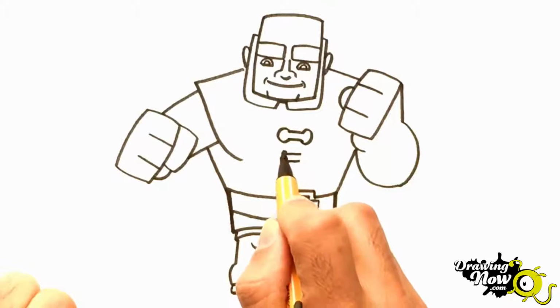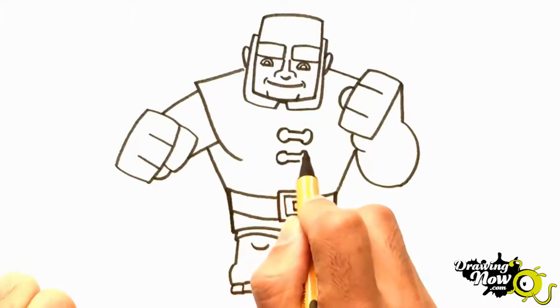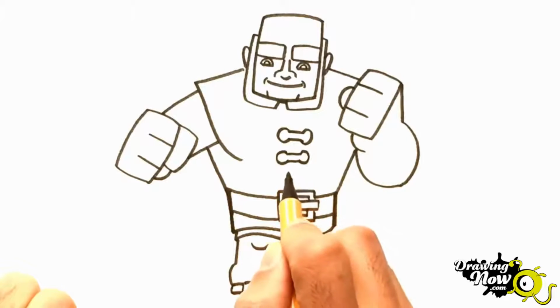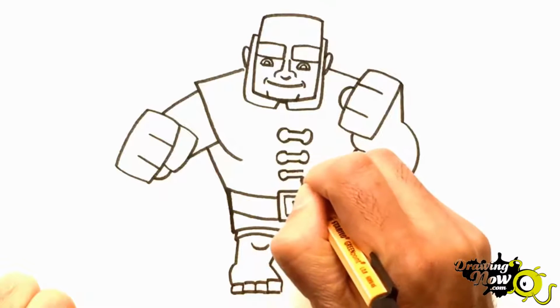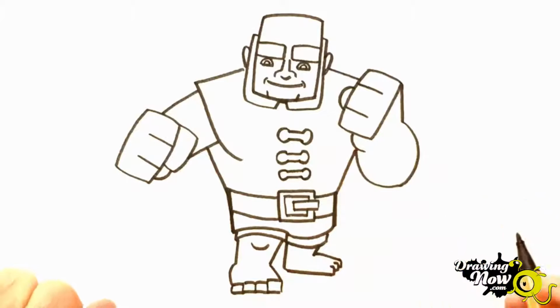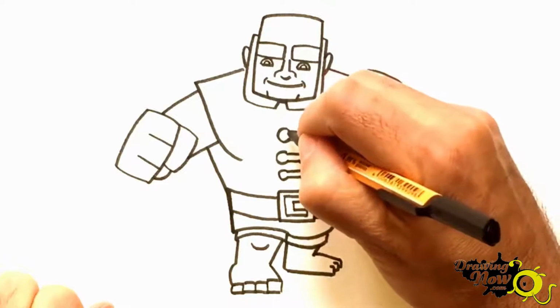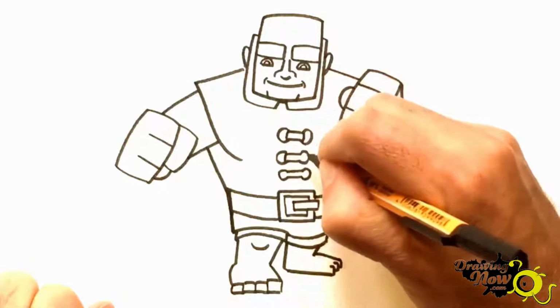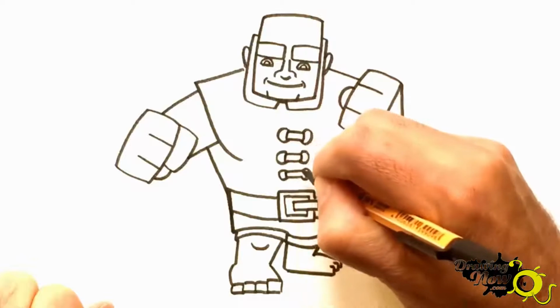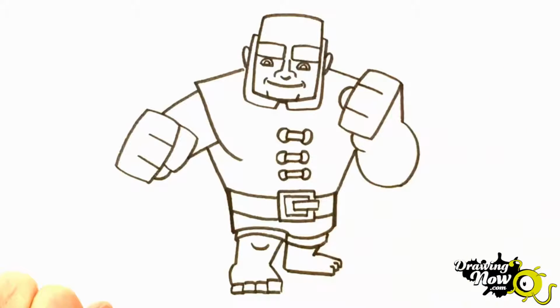Do your line, circle, circle, line, circle, circle. So perfect. Now we close our laces, because those are laces, and so he can now close his shirt.